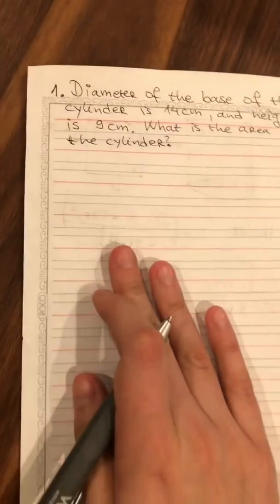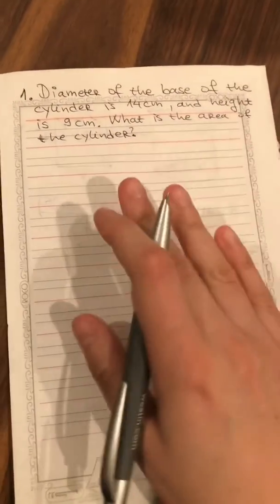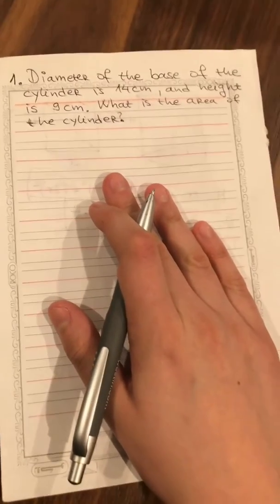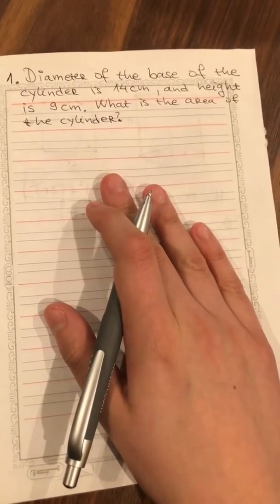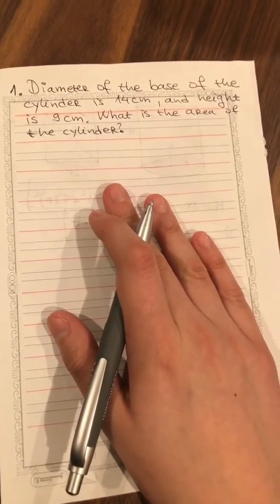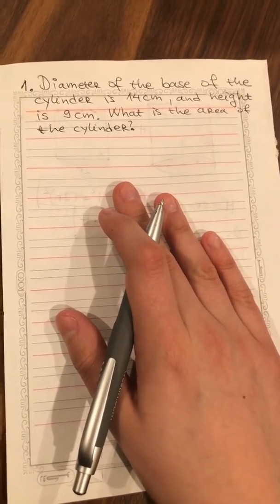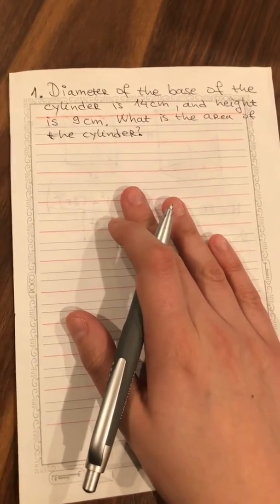Let's do a couple of simple examples. Later on in the following videos, we are going to do more complicated ones. So task number 1 says: the diameter of the base of the cylinder is 14 centimeters and the height is 9 centimeters. What is the area of the cylinder?